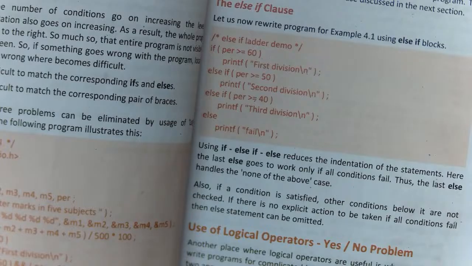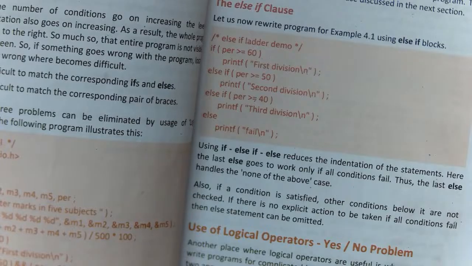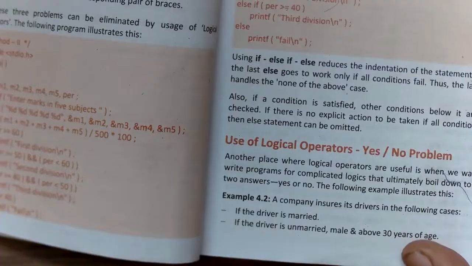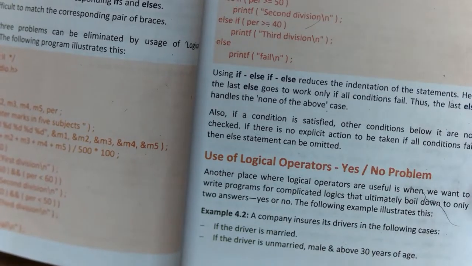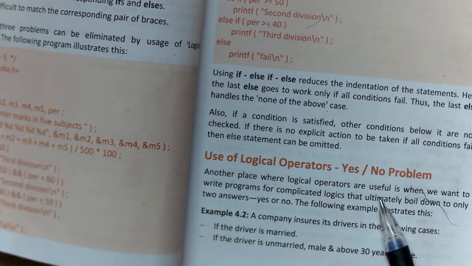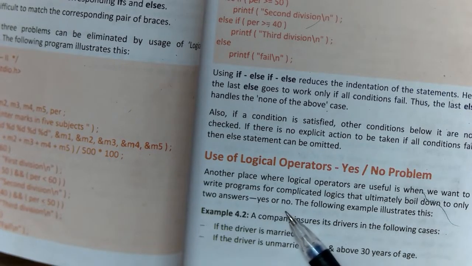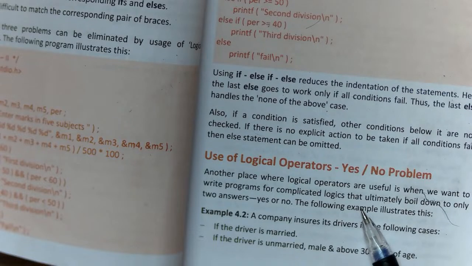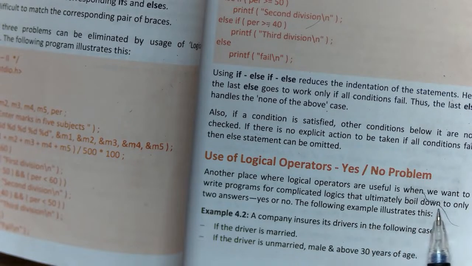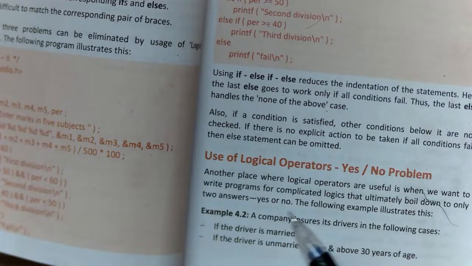Use of logical operators. Yes, no problem. So we are going to study the yes no problem. Another place where logical operators are useful is when we want to write a program for complicated logics that ultimately boil down to only two answers, yes or no. The following example.